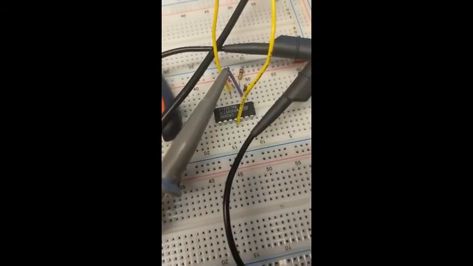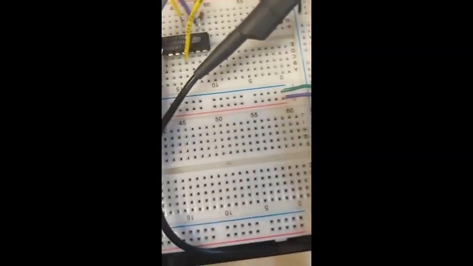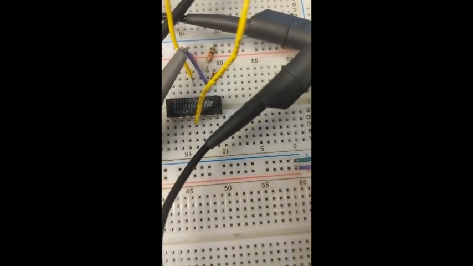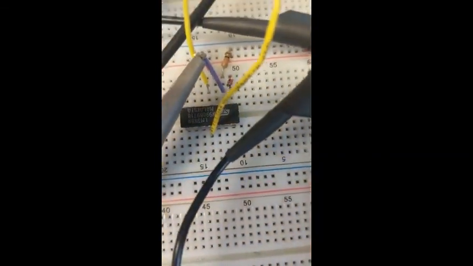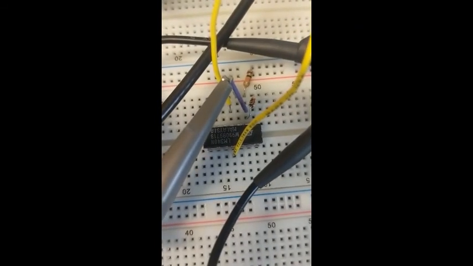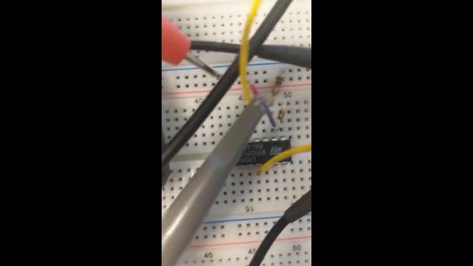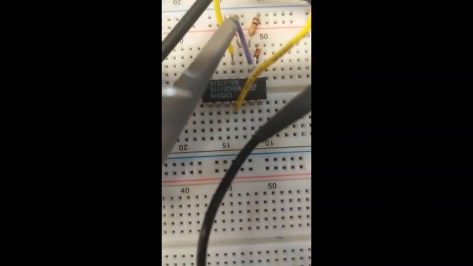This is our circuit with the op amp. We have the op amp here with positive and negative power. We have the diode from the output to the negative input, the resistor from ground to the negative input, and V in from the input to the positive input.